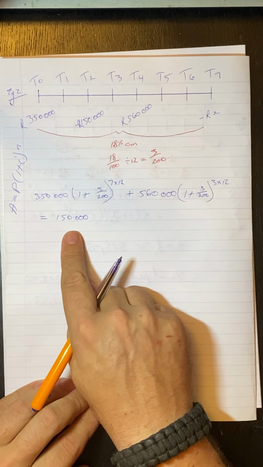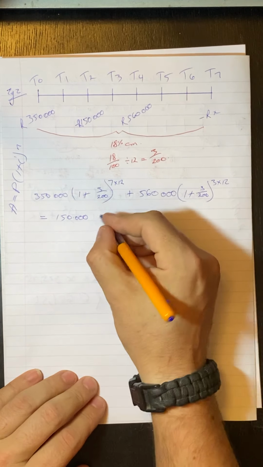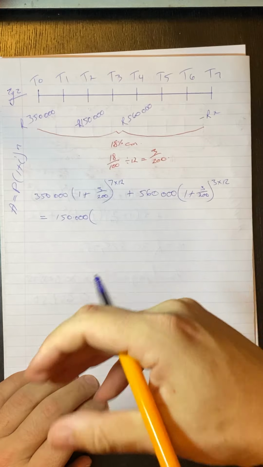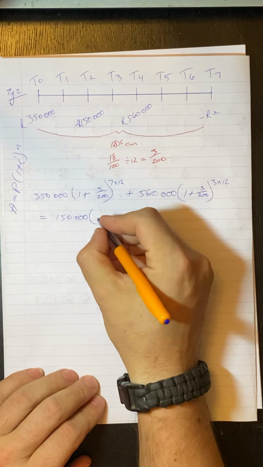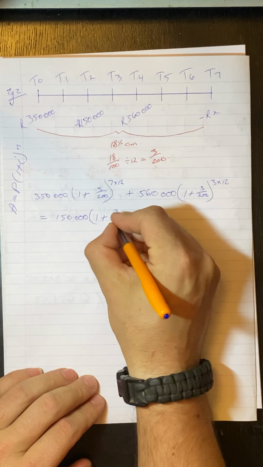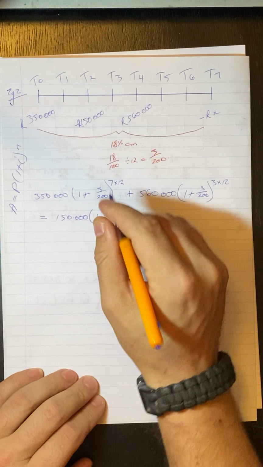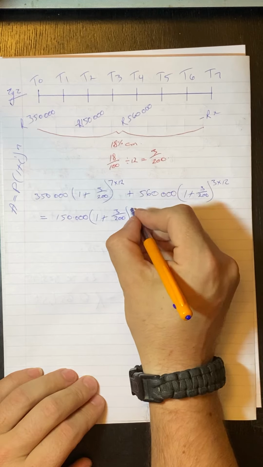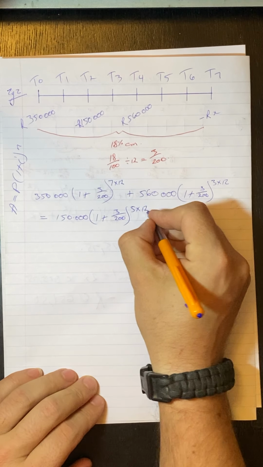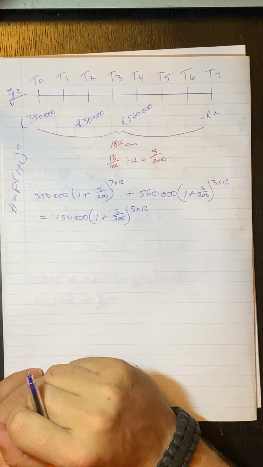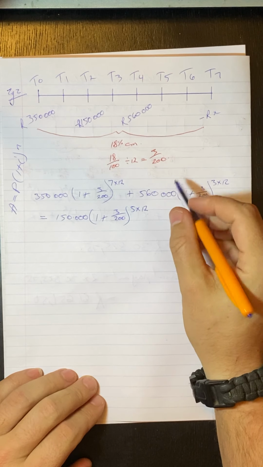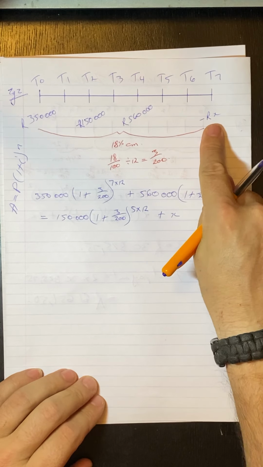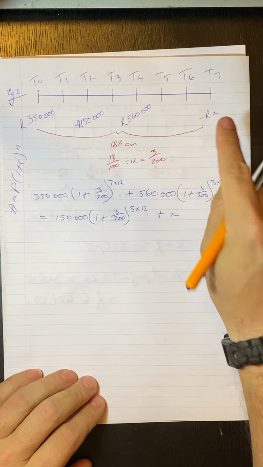Now this 150,000 will also get interest because you paid it in, and that's how the banks work. You put something in and it'll get interest. So it'll be 1 plus 3 over 200. And that's going for 1, 2, 3, 4, 5 years times by 12 to put it into months. And then we've got this final payment right at the end, plus X. That gets no interest.